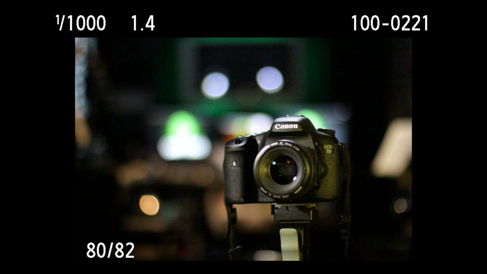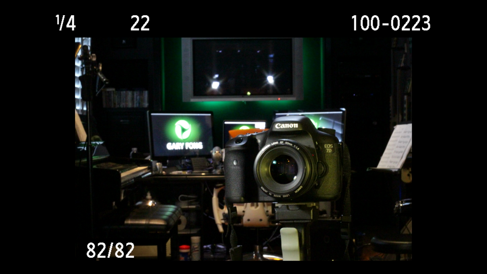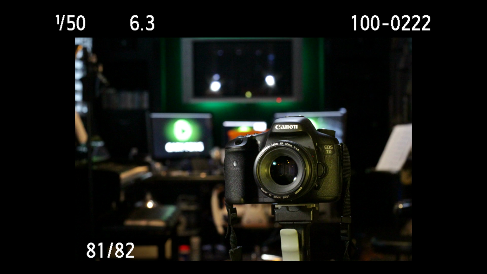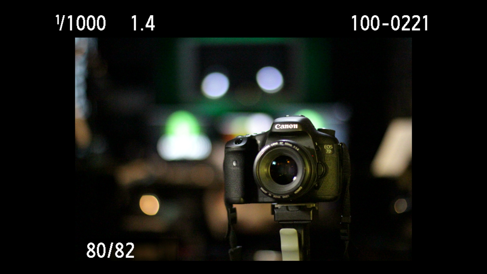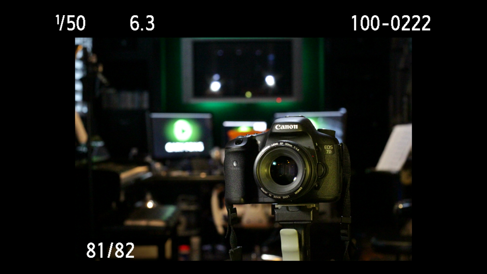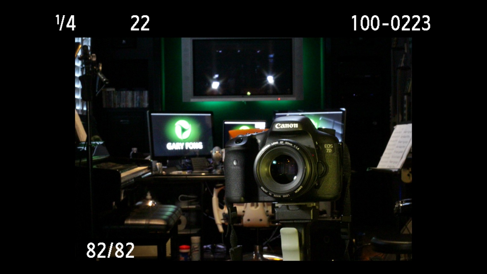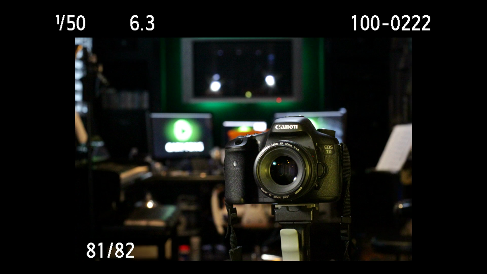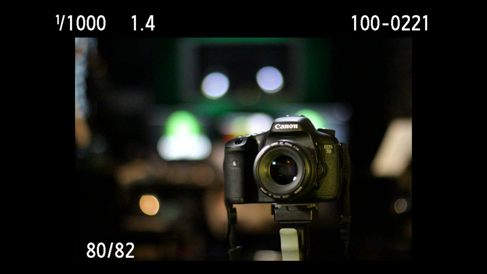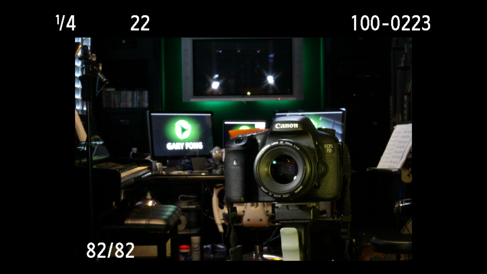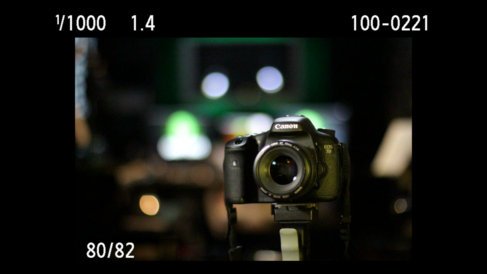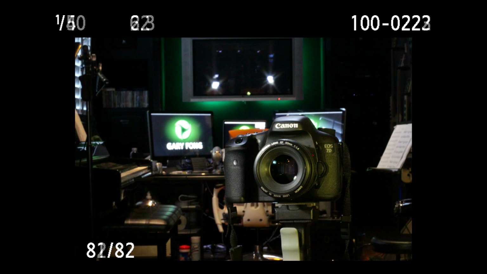Now you'll notice that the exposure on the camera remains the same throughout these three images, and the reason why that occurred was because I changed the shutter speed. Therefore, 1/1000 at f1.4 is the same exposure value as 1/50th at f6.3, or like 1/4 of a second at f22. Those are all the same camera exposures. You'll notice that the shutter speed is slow and the opening is small. Shutter speed is very fast and the opening is large. And those are the things that you want to keep into consideration.